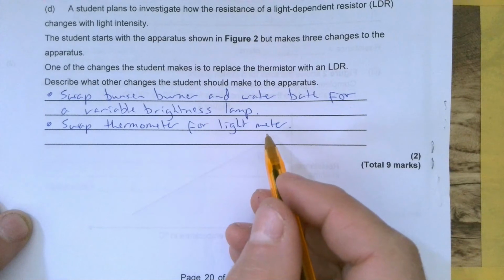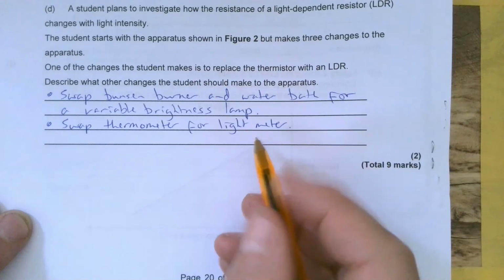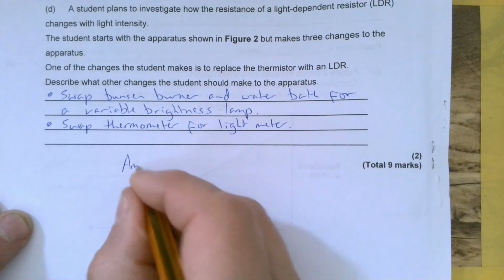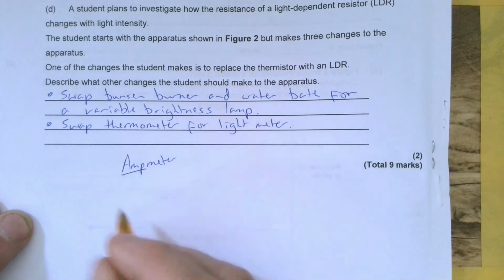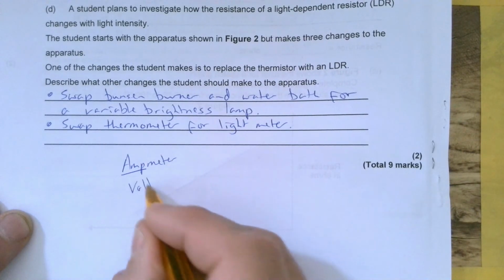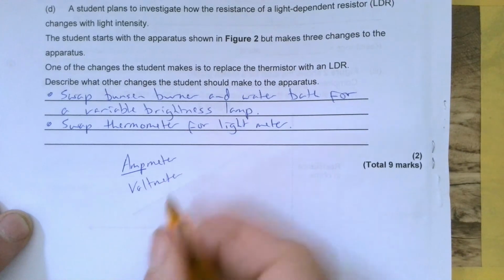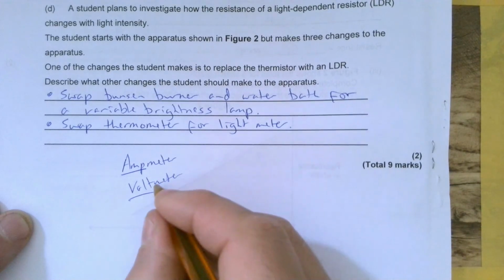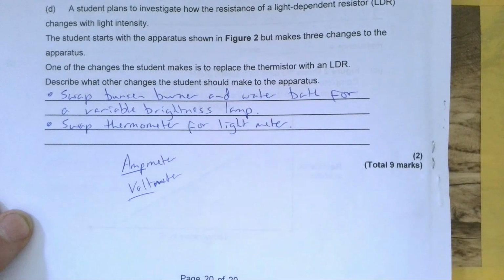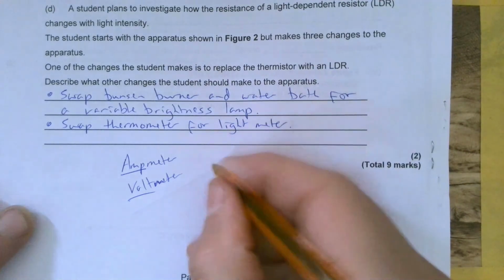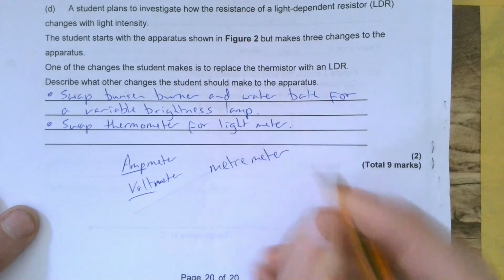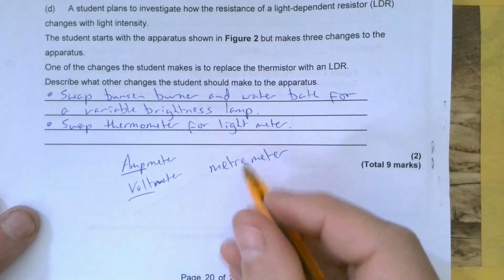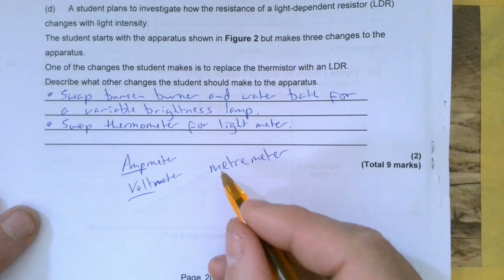So an ammeter, I suppose, should really be an amp meter, measures amps. A voltmeter measures volts. Always makes me chuckle here that a meter rule really should be called a meter, but that starts to get very confusing.